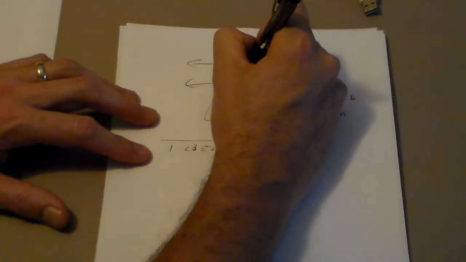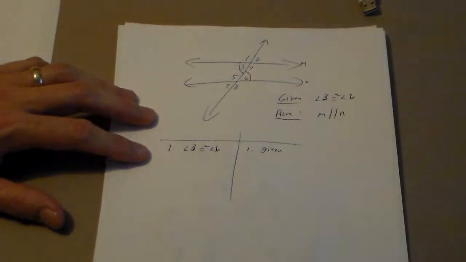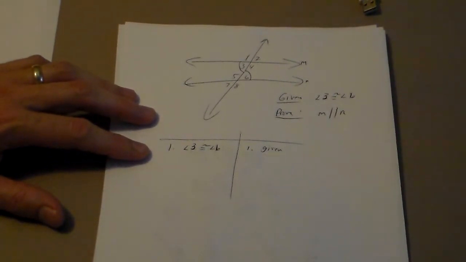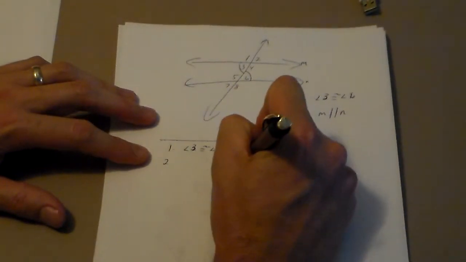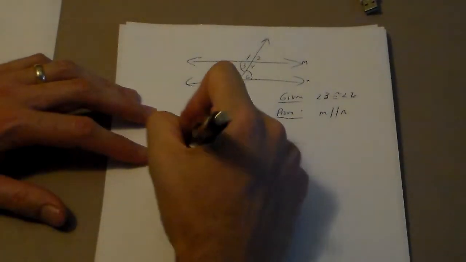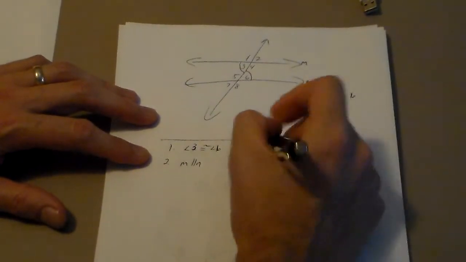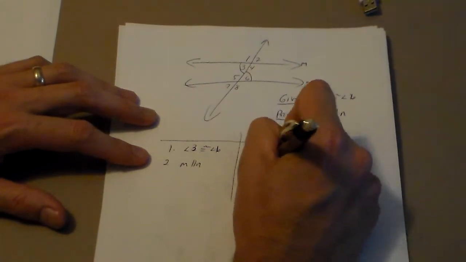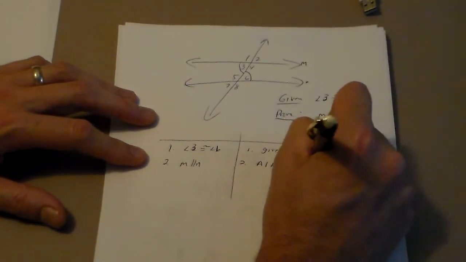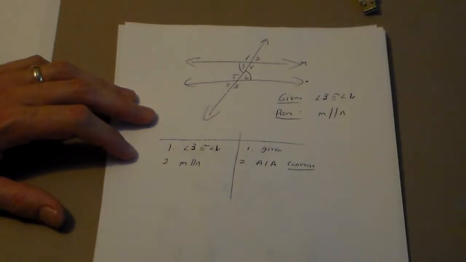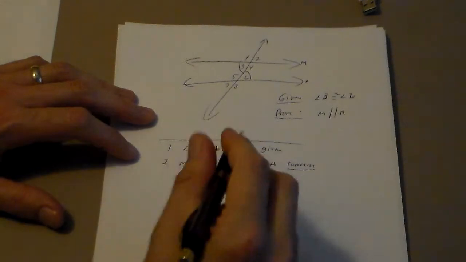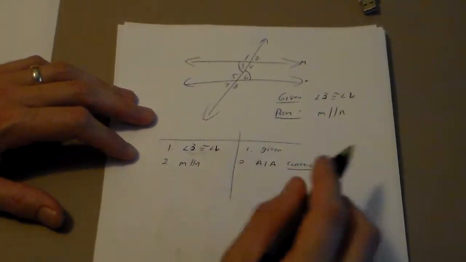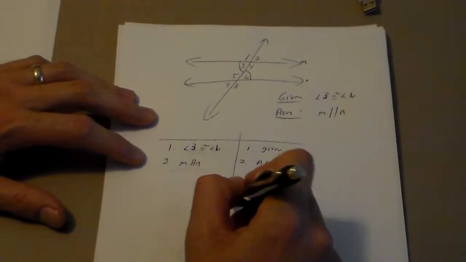So I go over here and I say that's angle 3, and this is angle 6, and I look at those two angles and I know the relationship between them. They are alternate interior angles. So for my second step, I can do this in one step. I can say that M is parallel to N, and the reason is my AIA, and then you have to have the converse. If you don't have the converse, unfortunately, I cannot give you credit. When they give you angles and you're proving lines are parallel, you have to put converse.